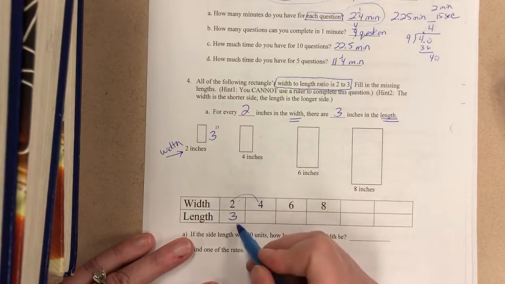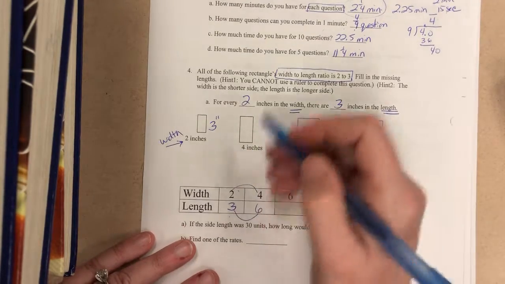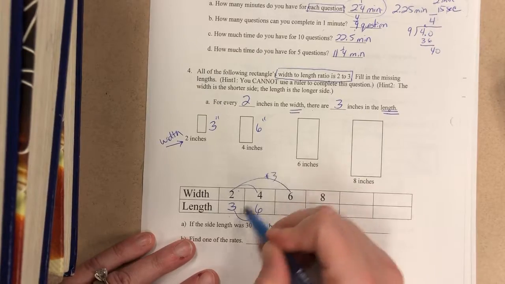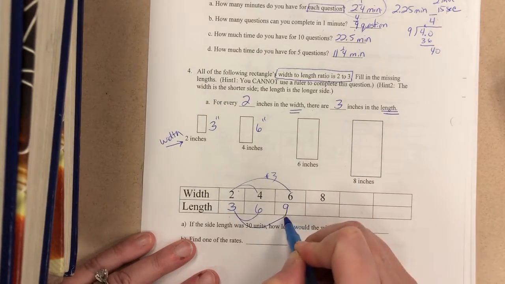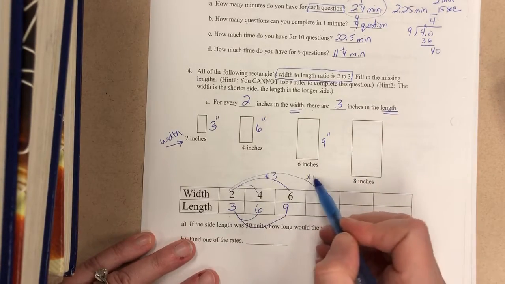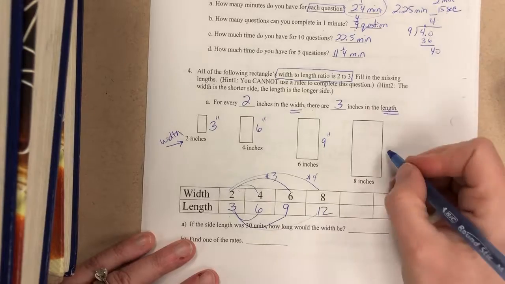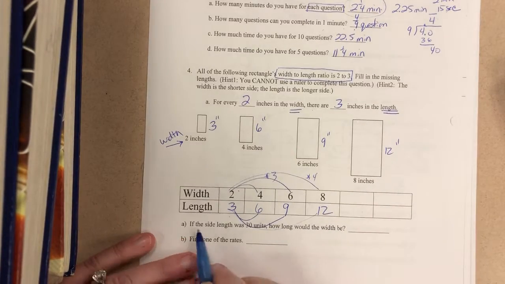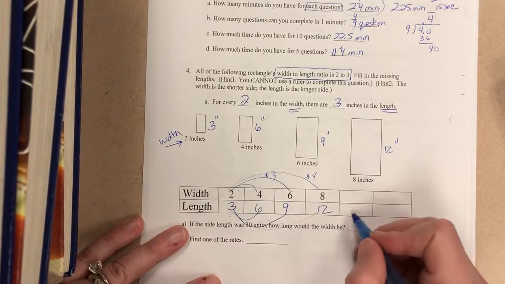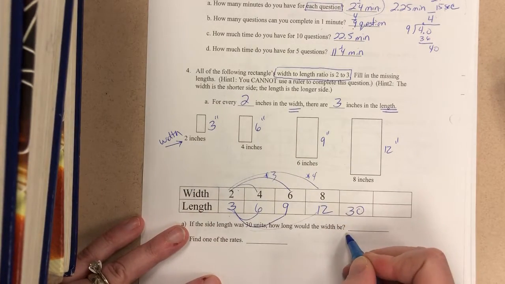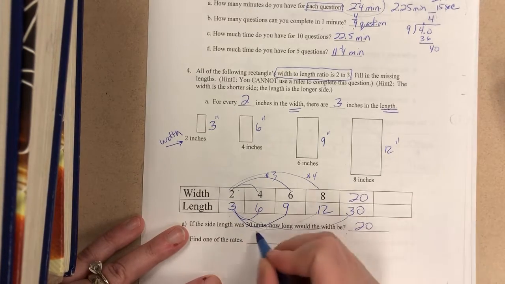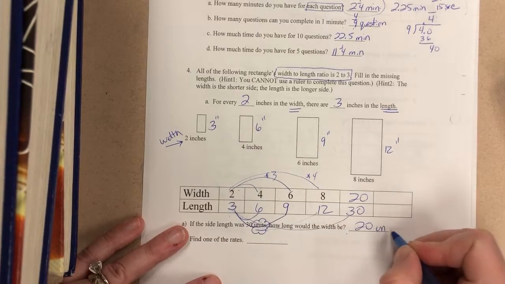Well, multiply by 2, multiply by 2, 4, 6. Multiply by 3, multiply by 3, 9, multiply by 4, 12. If the side length, so this is width, this is length, the side length is 30, how long would the width be? Well, 3 times 10, it'd be 20. And this is the word units, so it's not inches.